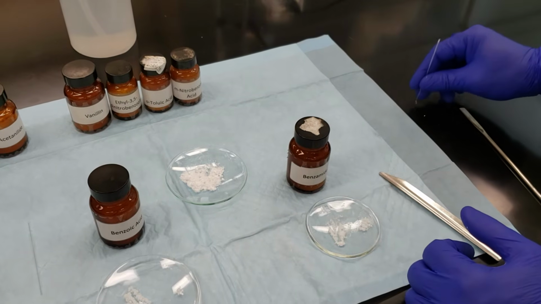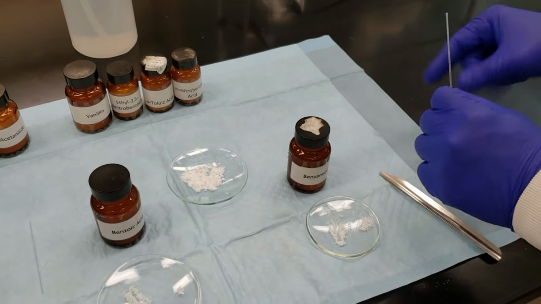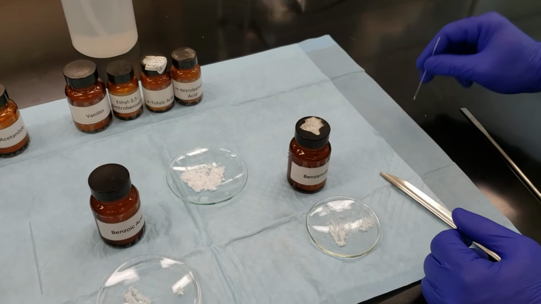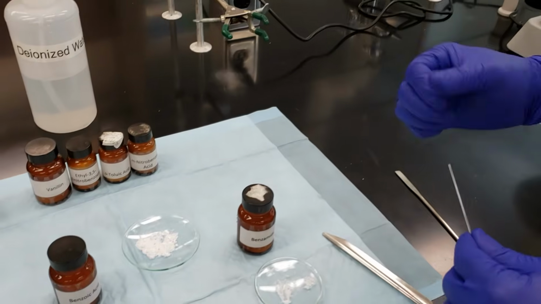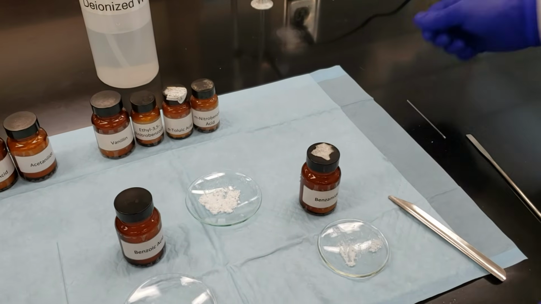If our unknown happens to be benzamide, then I essentially will just be mixing benzamide with benzamide, and we should get the same melting point range that we got initially. So we'll set that aside.